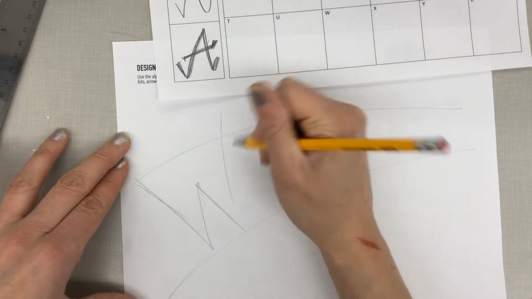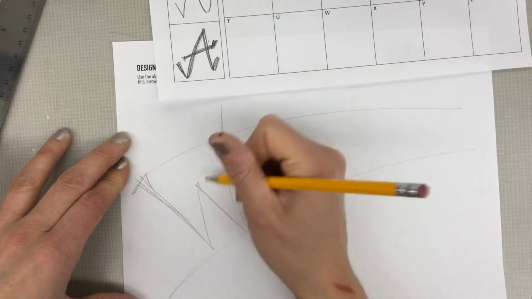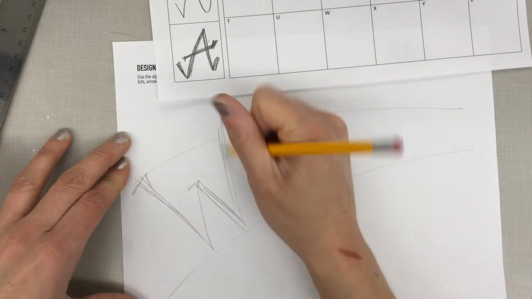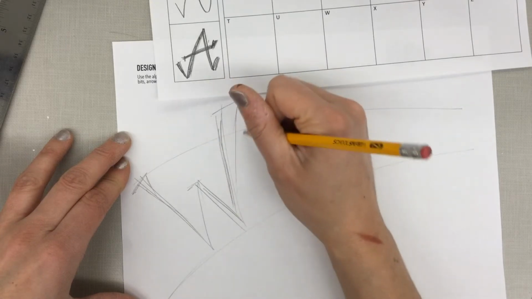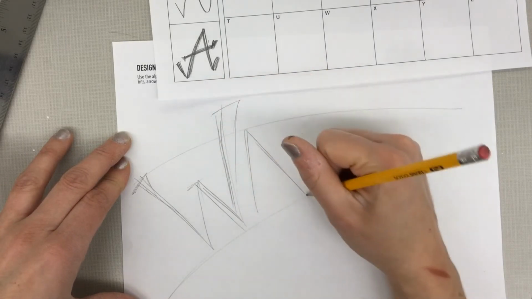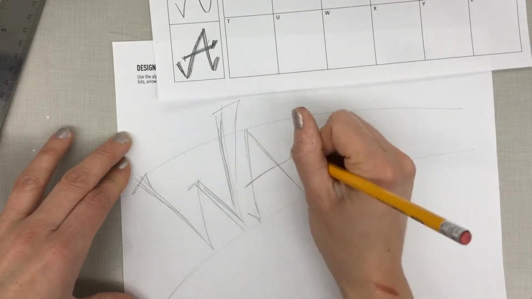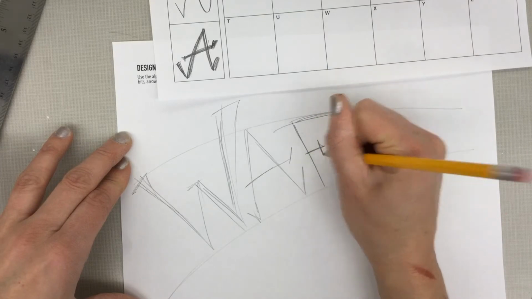What does that look like? Does it extend beyond your frame? Where are the extra doodads? Where's your A? How wide is this letter? Is your A overlapping? Is there space in between? This is just to practice and play with layout.